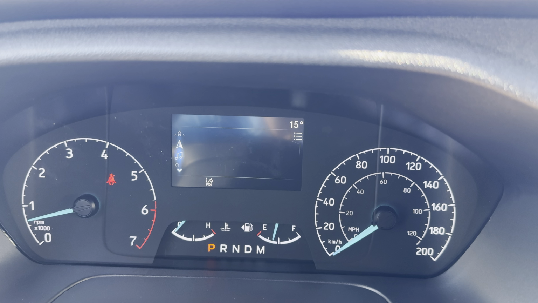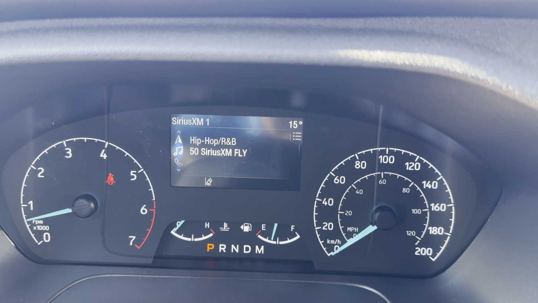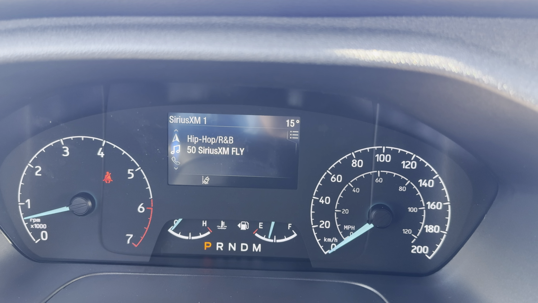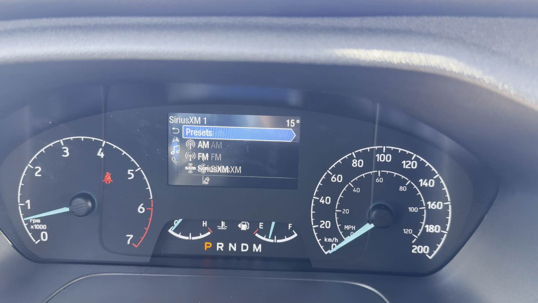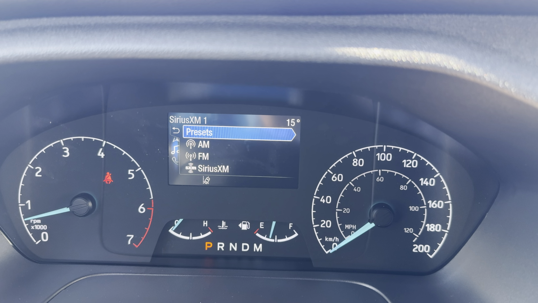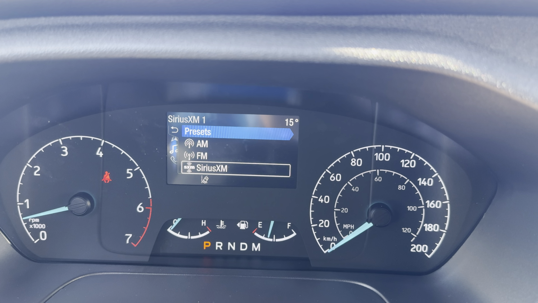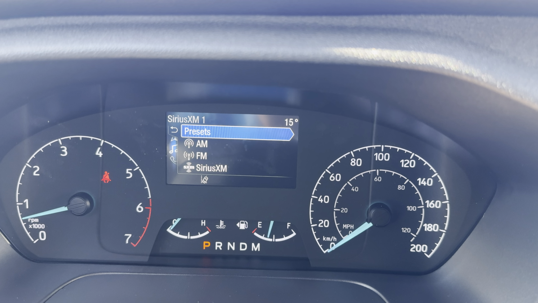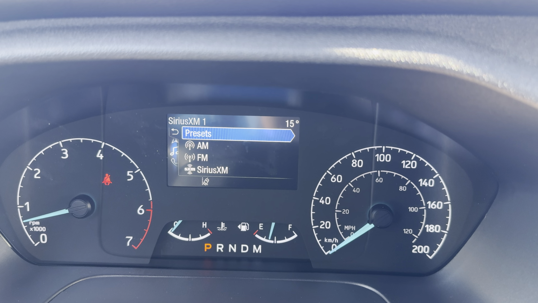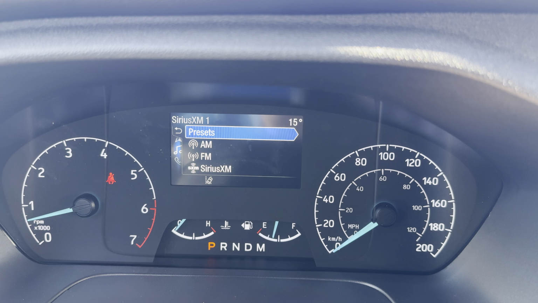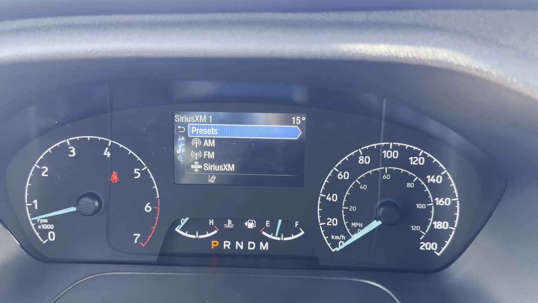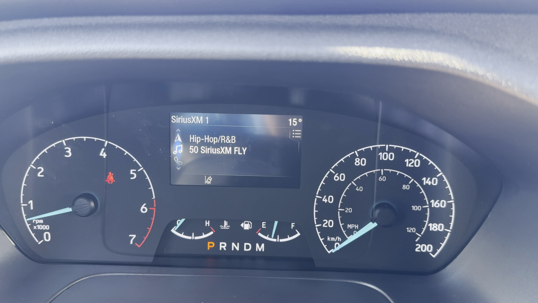Back out of that, go down, and we can see what's playing on the radio. You can see we're on Sirius XM channel 50 right now. Again, we can hit the menu button, and we can go through some presets. We can put it in AM, FM, satellite radio. If you happen to have a Bluetooth streaming device hooked up, you can also see that, but we don't have that device hooked up right now, so you don't see that in there. Back out of here, go down.